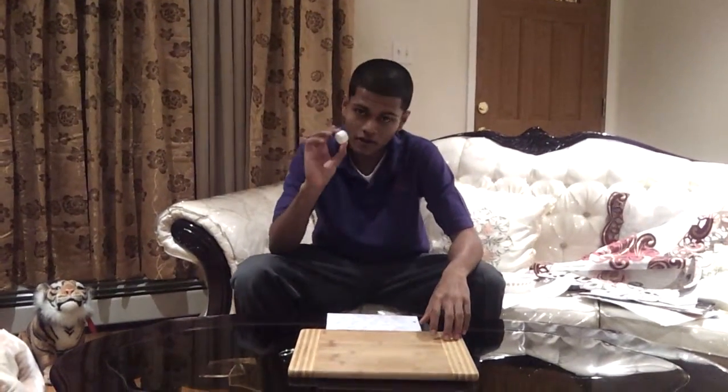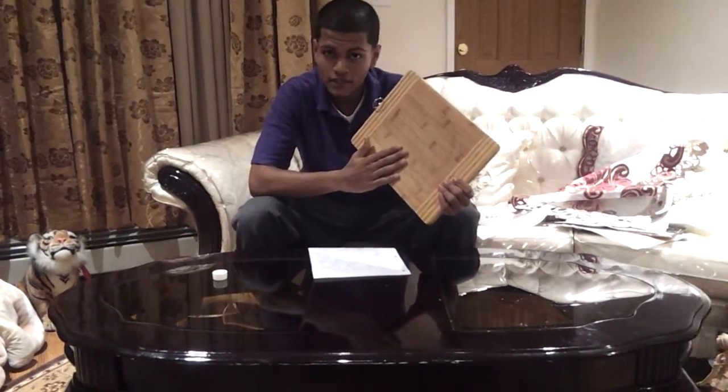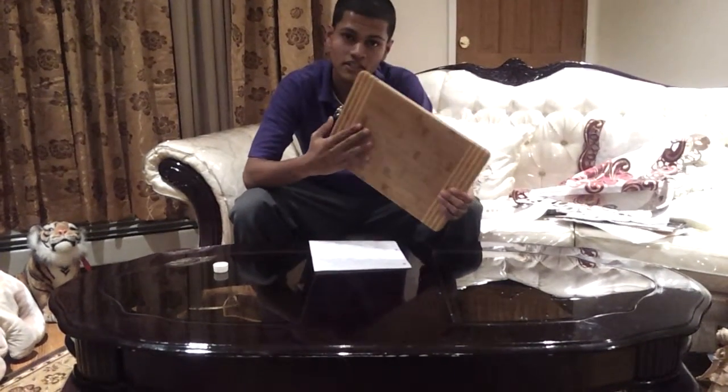Okay, so the setup. This is a bottle cork made of plastic. This is a regular bottle cork, nothing special about it. This is a board. It's made of wood and it has a relatively rough surface.